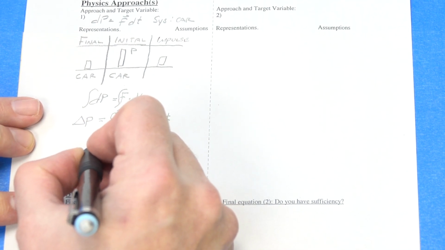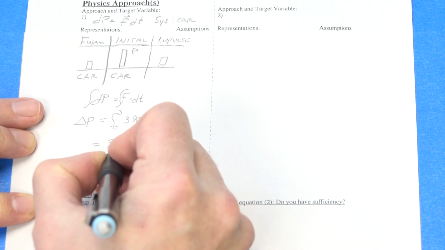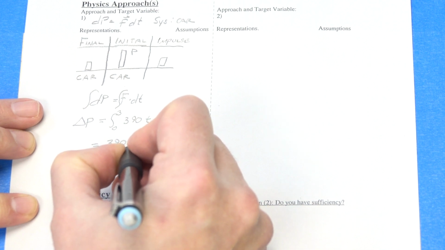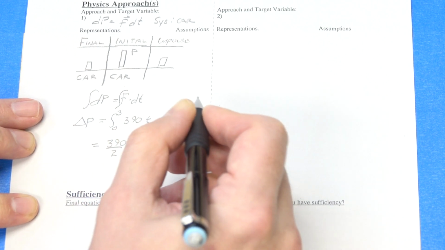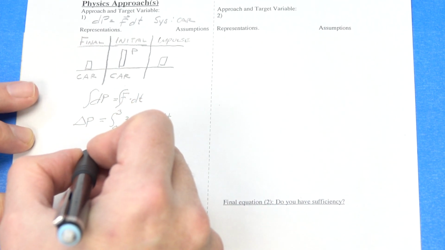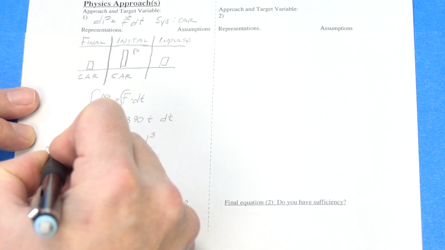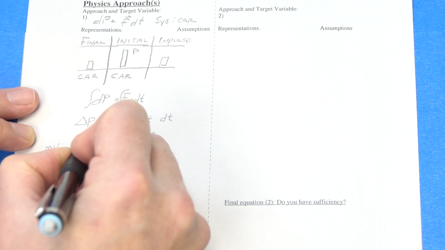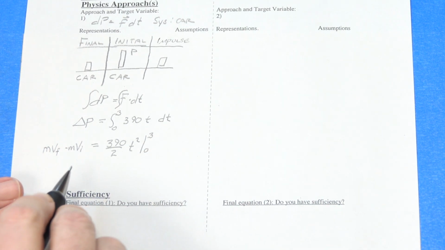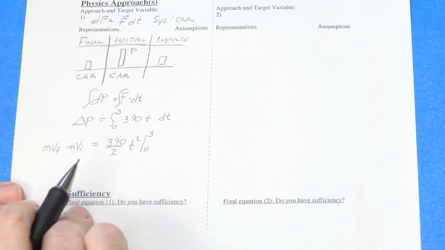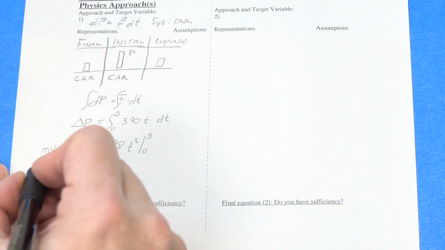So for the integration, we're going to get 390 divided by 2 t squared evaluated between 0 and 3. On the delta p side, what I want to do is go mass v final minus mass v initial. Since what we're looking for is the change in the speed, I'm going to pull the mass out.